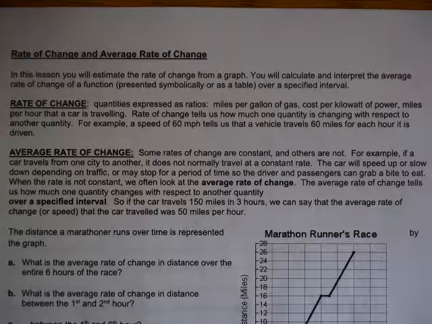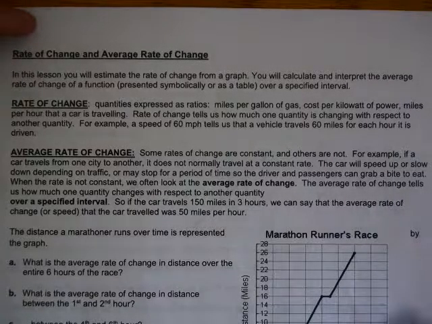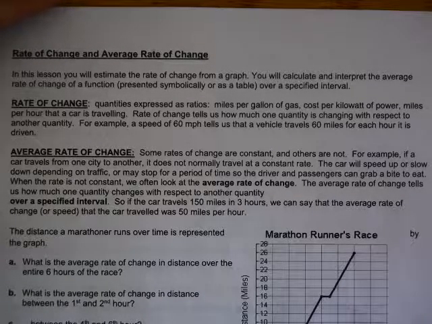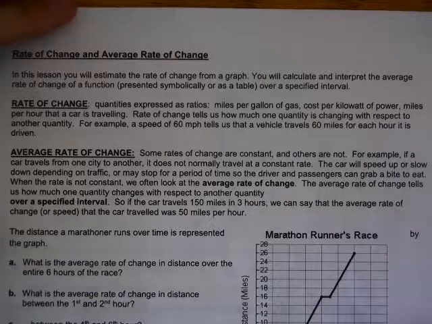So yesterday in class we talked about rate of change, average rate of change, and I was trying to tell you that every graph has a rate of change. Okay, but we have a special word for the rate of change in a line graph or a linear graph.